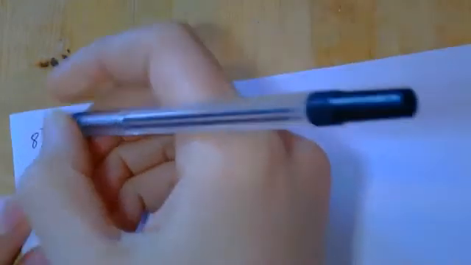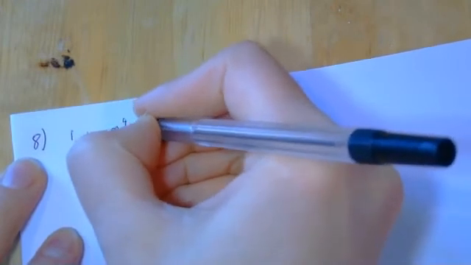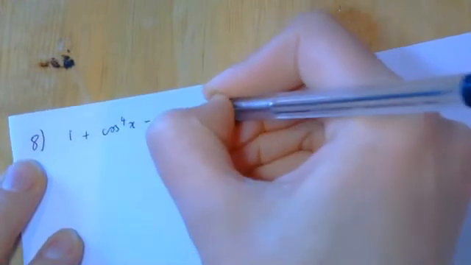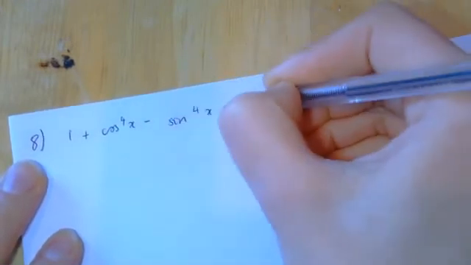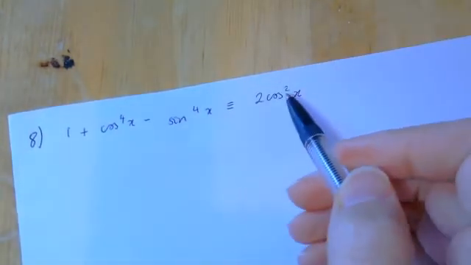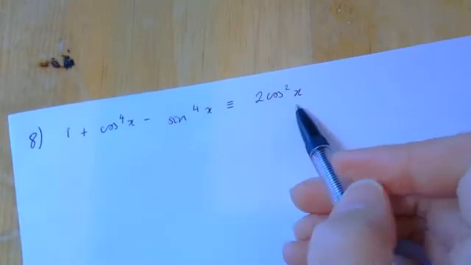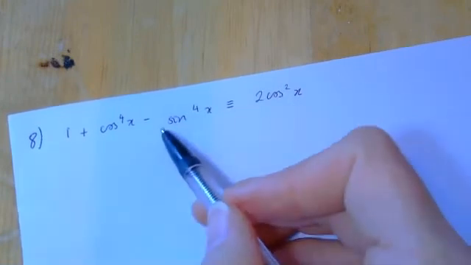Here we go then. Question 8. Prove that 1 plus cos to the 4x minus sine to the 4x is equivalent to 2 cos squared x. That's just what that equal sign means. It just means it's equivalent to. With these you've got to pick a side to start on. There really isn't much to do on that side, so I'm going to start with this side.